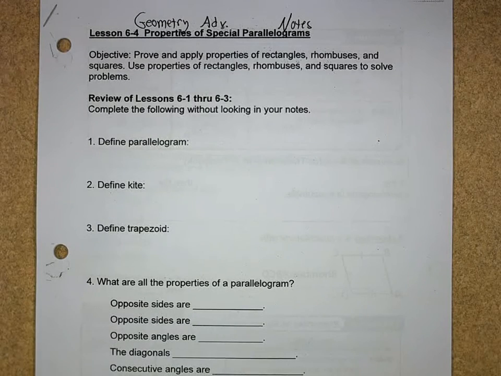We're starting the middle of chapter 6, so we need to do a quick review of what we're doing. I'm going to ask you to do this in class on your own without looking at your notes: try to remember the formal definition of a parallelogram, a kite, a trapezoid, and what the properties of a parallelogram are. And then we're going to expound upon those today, going with very specific types of parallelograms.